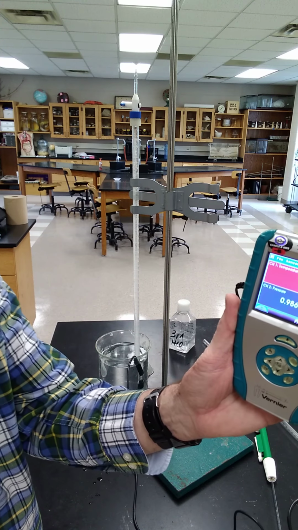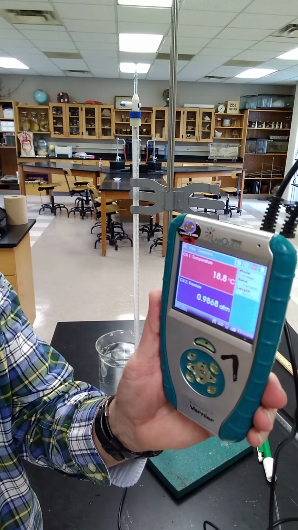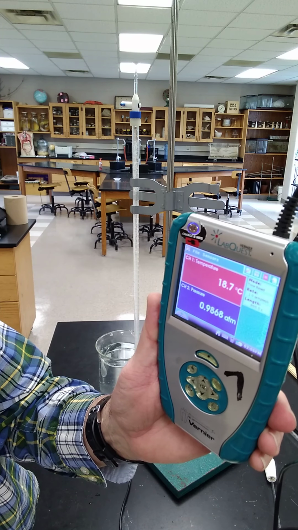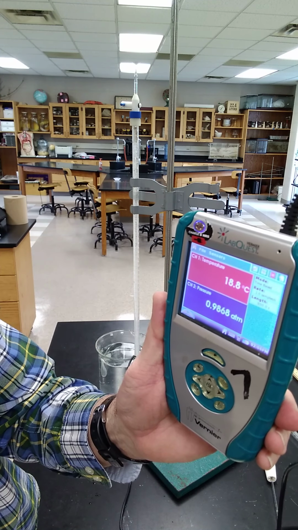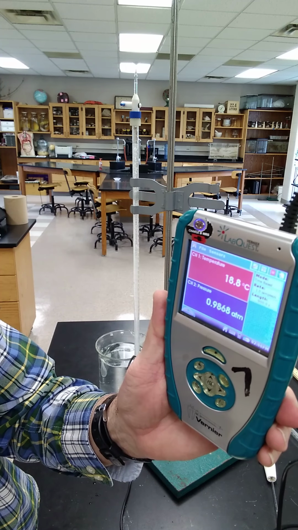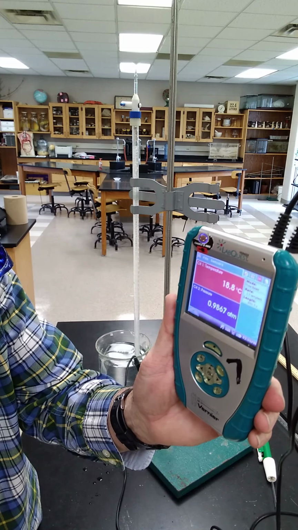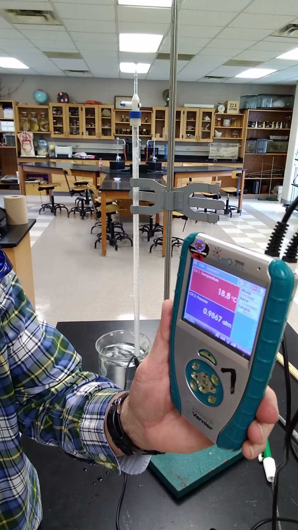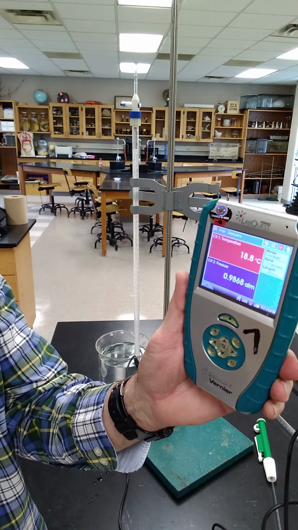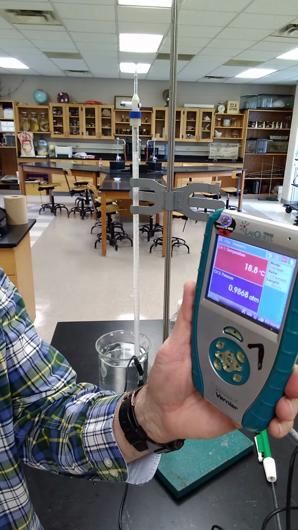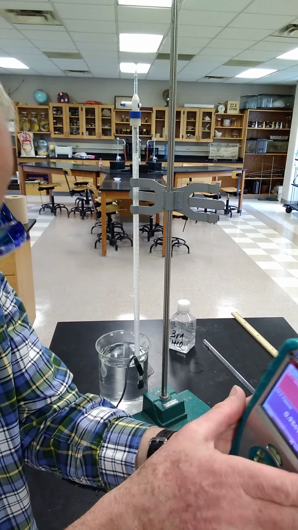ATM. All right, so now it's in ATM. So let's write that down. It's 98.68, 98.69. So we'll round that to 0.987 ATM. That way, when we use our combined gas law, we can just use 1 ATM as our standard pressure and temperature. You'll see how that works.